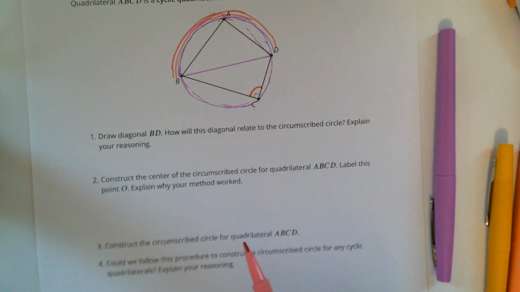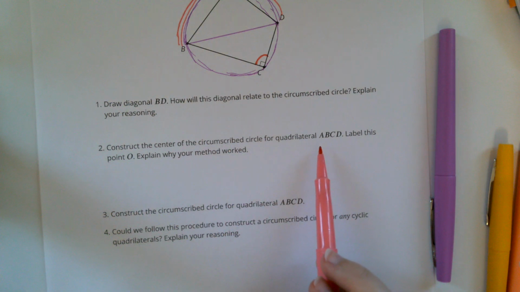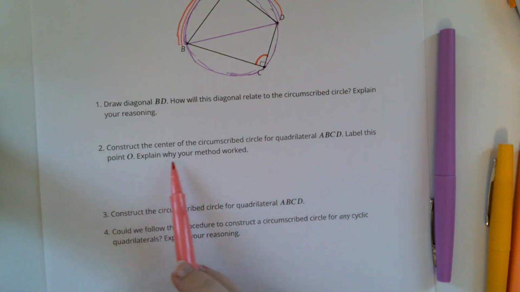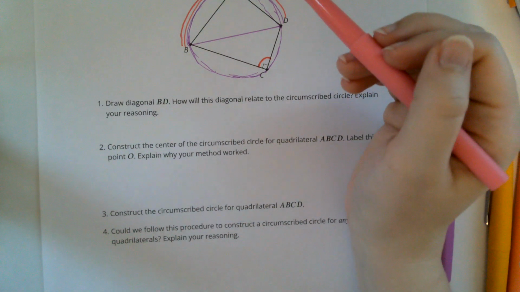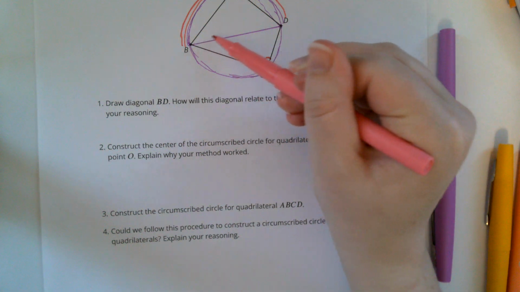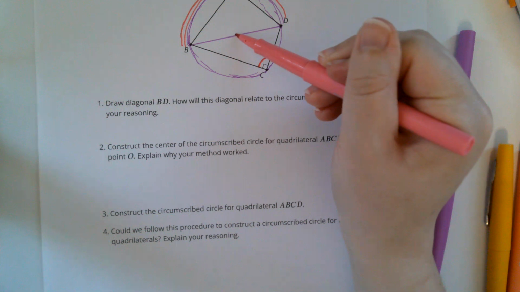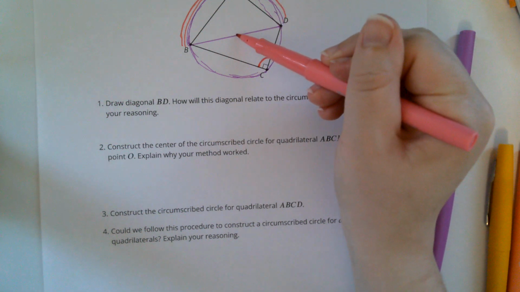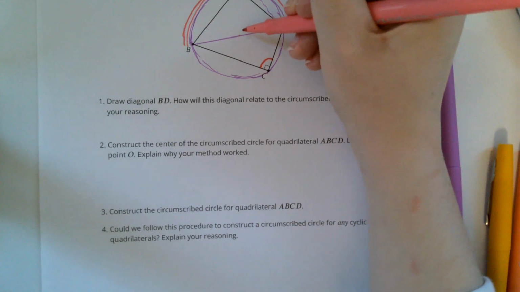Okay. And then it says construct the center of the circumscribed circle for quadrilateral ABCD. Label this point O and explain why your method worked. Okay, so the center of the circumscribed circle is going to be, well, we talked about how this is the diameter. So it's going to be right in the middle of the diameter here. So I suppose we could just find the middle of this.